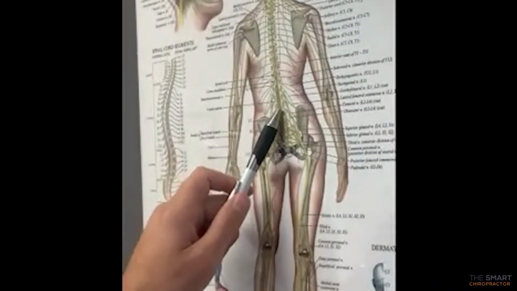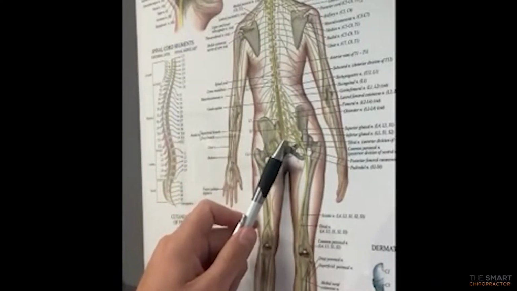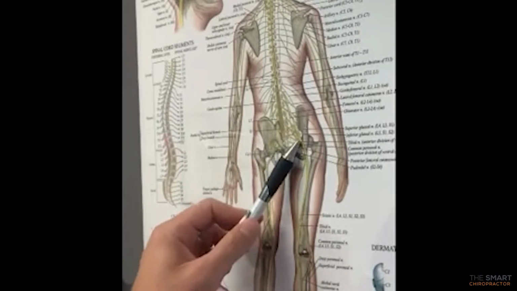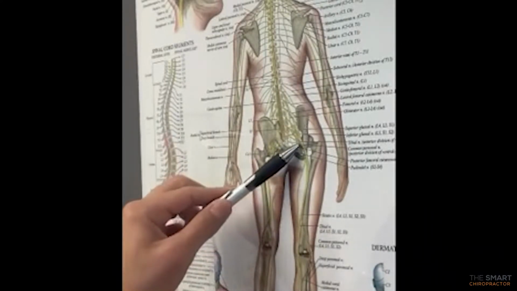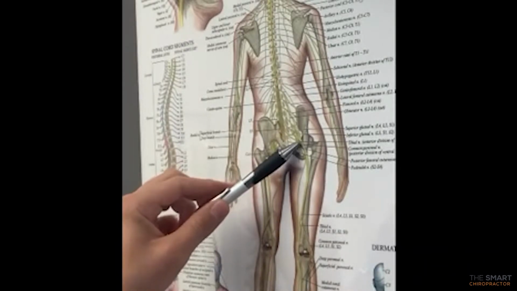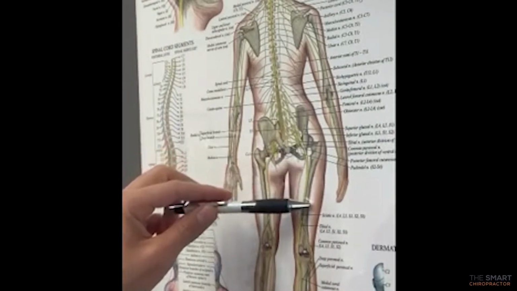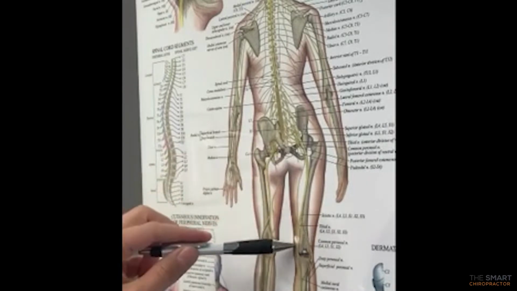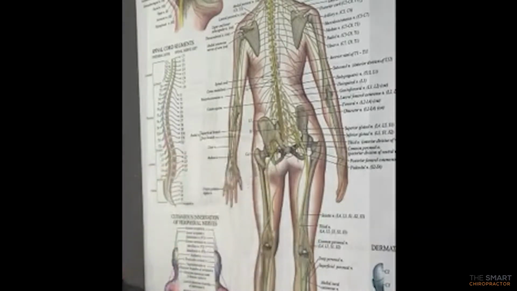So you have nerve roots coming out of the lumbar spine and the sacrum that converge together that form your sciatic nerve. So it forms right in here, and then it travels down your leg, and it goes all the way down the back of your leg, and it has branches that branch out along the way.